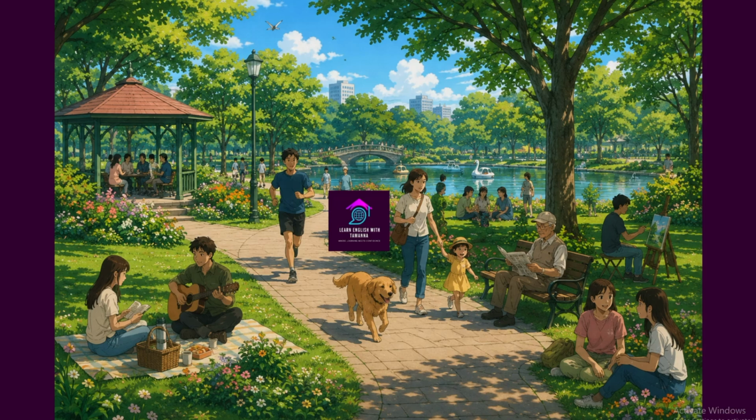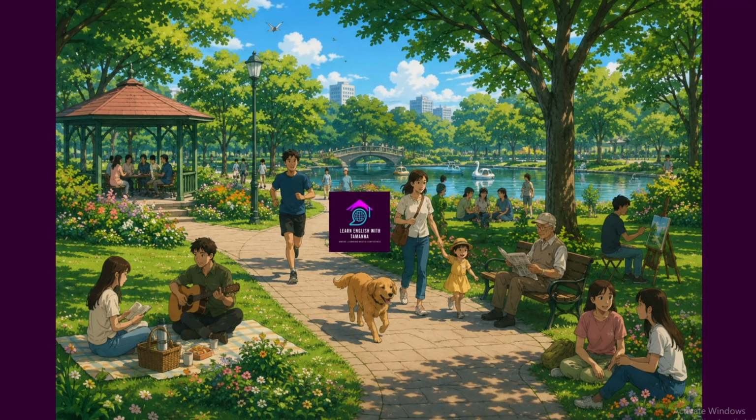I think this park is a perfect place to spend time with family and friends. If I had the opportunity, I'd love to visit a park like this on a weekend because it looks peaceful, refreshing, and full of positive energy.